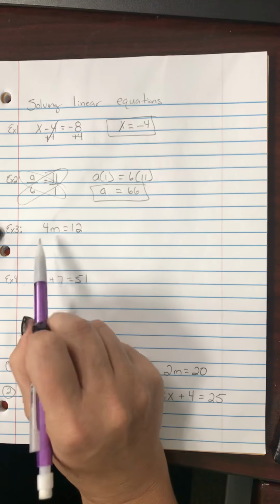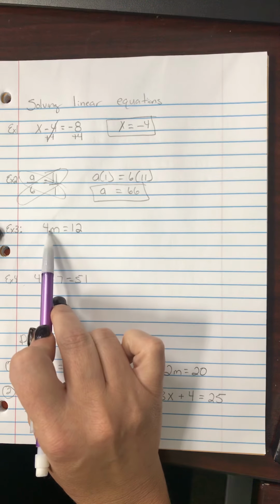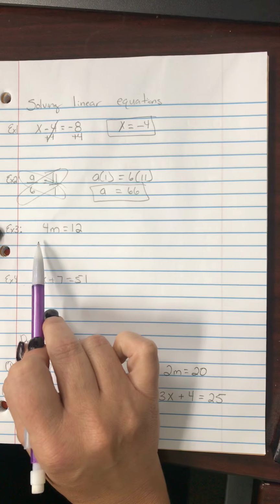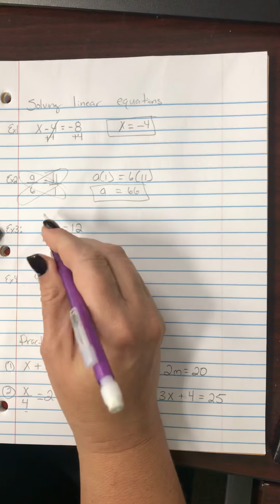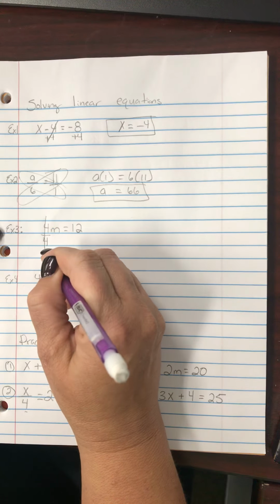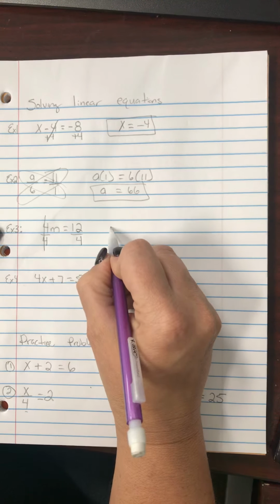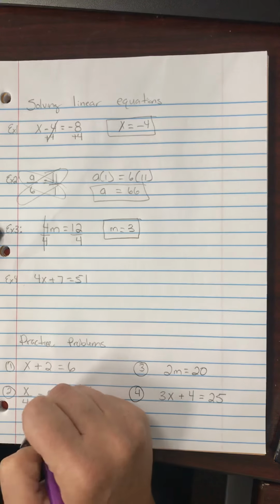All right, this one, the letter and the number are hooked together, and it's multiplication. The only way to undo multiplication is by division. So whatever number is attached, you divide by that number, so then it's 1. But then you have to do the same thing to that side. So now we have m equals 3, and that is your answer.